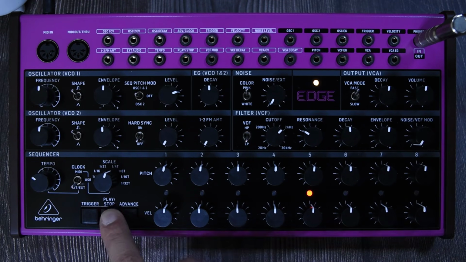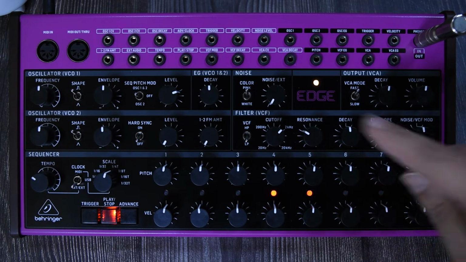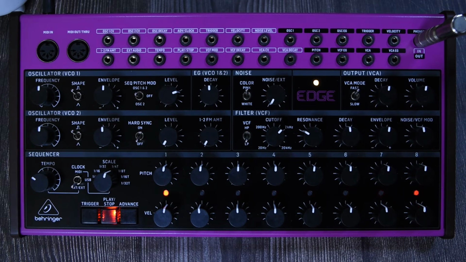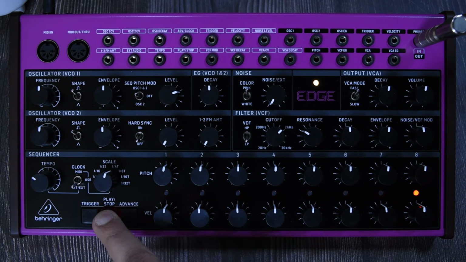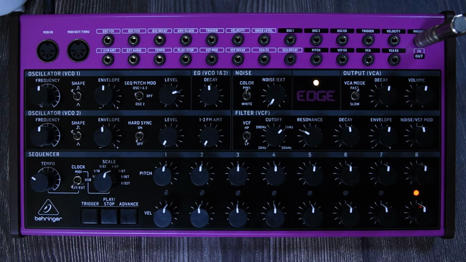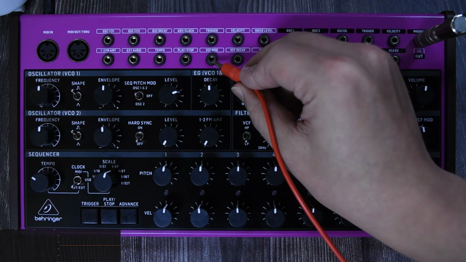And if I play it back, we know that this one, if we go up, is going to modulate the cutoff with the noise that we have right here. But this also says VCF mod. So it means that we can disable the noise and use something else. So if I go right here, you can find the VCF mod. It's going to be this one.